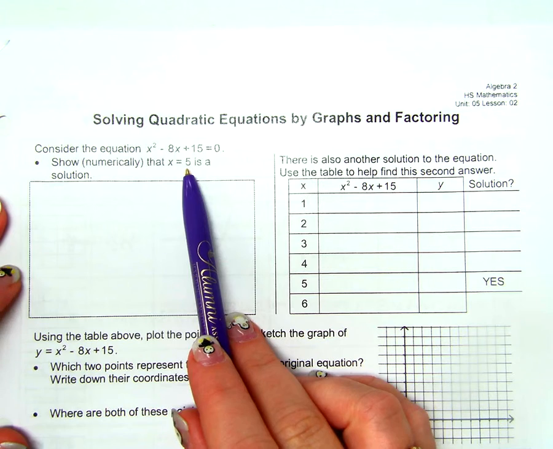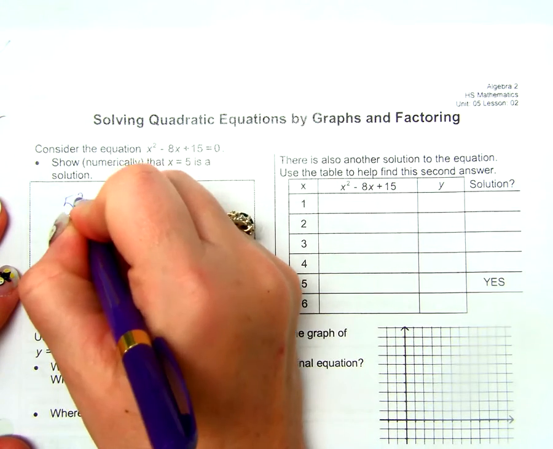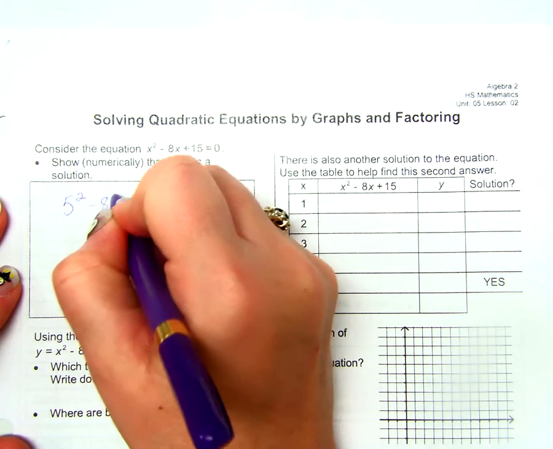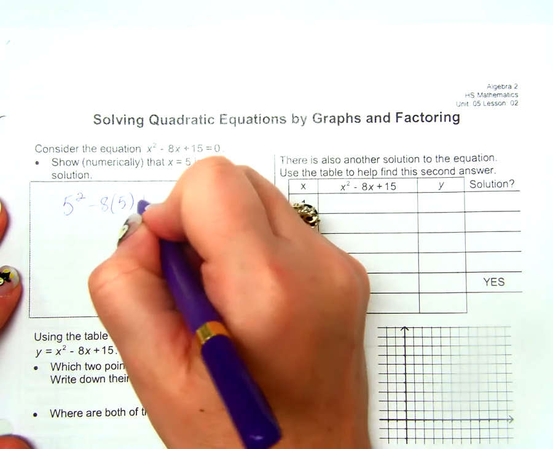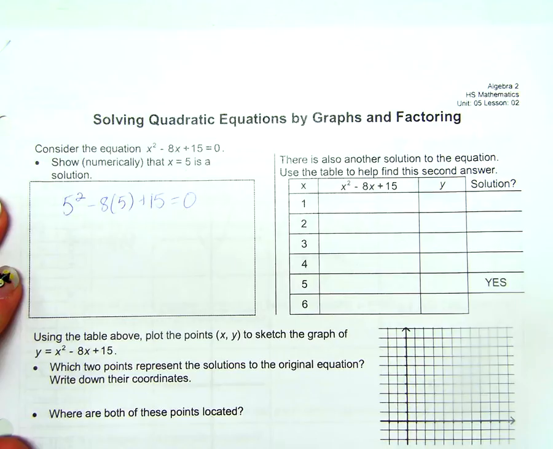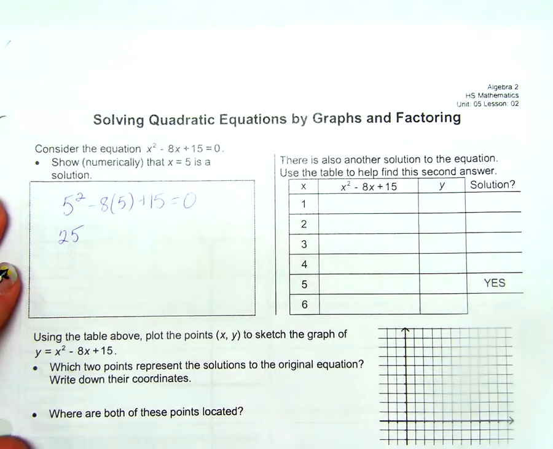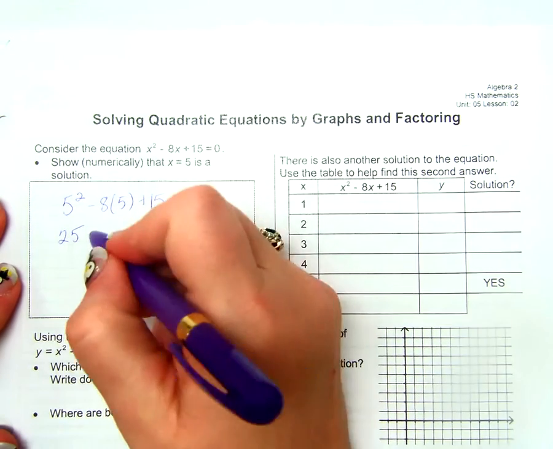Plug it in, right? So x equals 5, so I have 5 squared minus 8 times 5 plus 15 equals 0. Anybody know what 5 times 5 is? Oh, excellent, 25. Anybody know what 8 times 5 is?